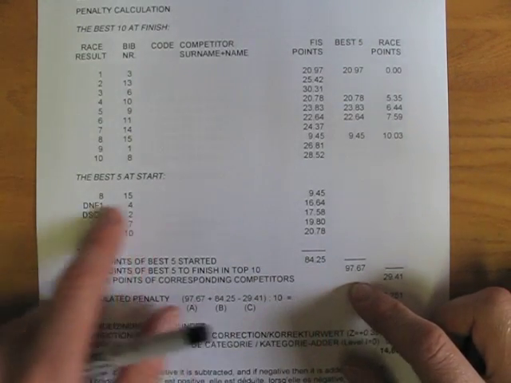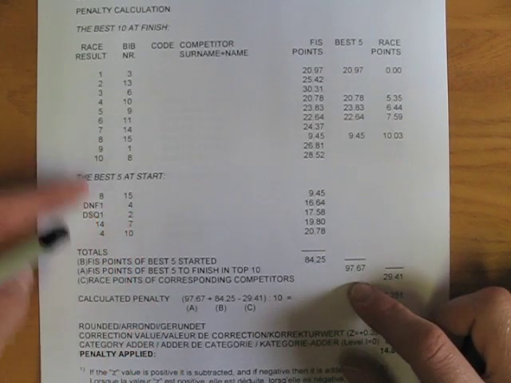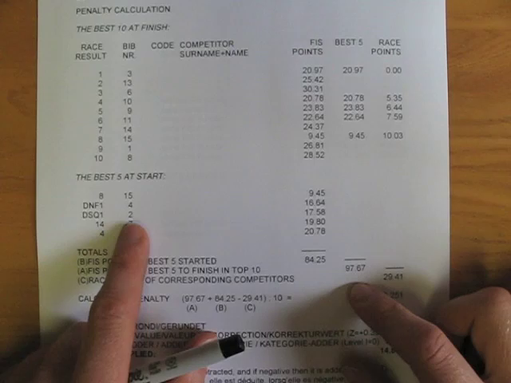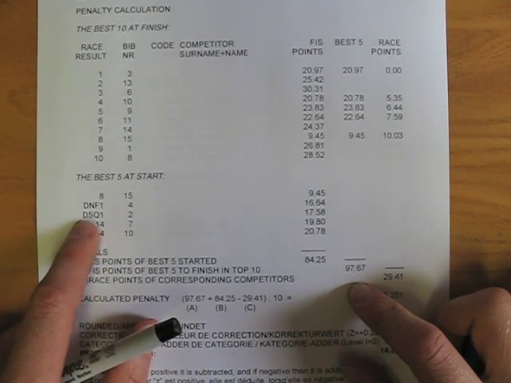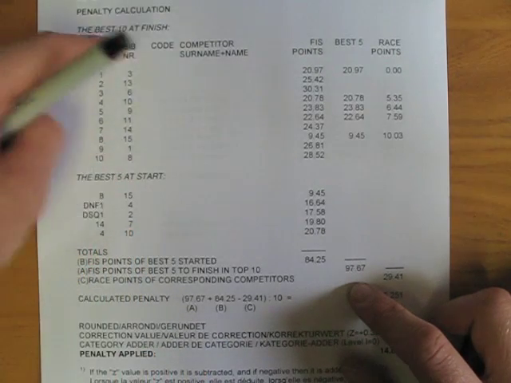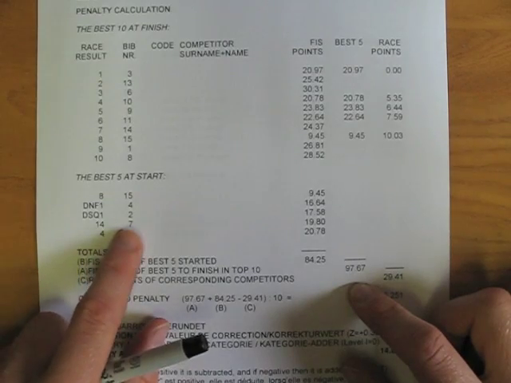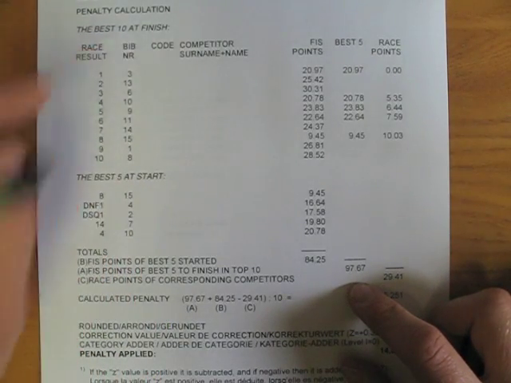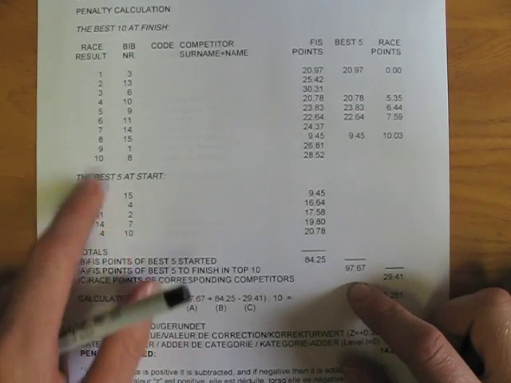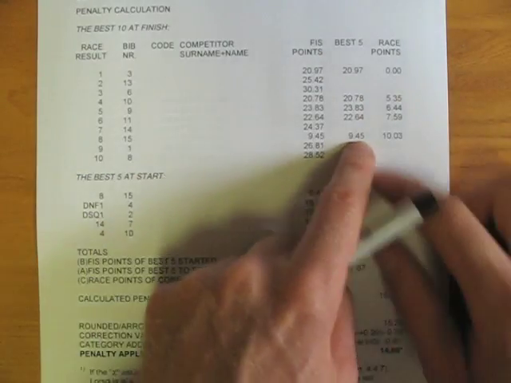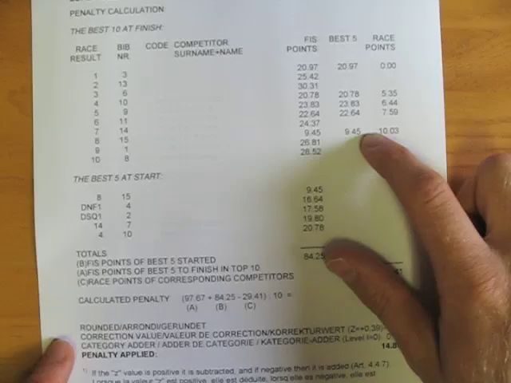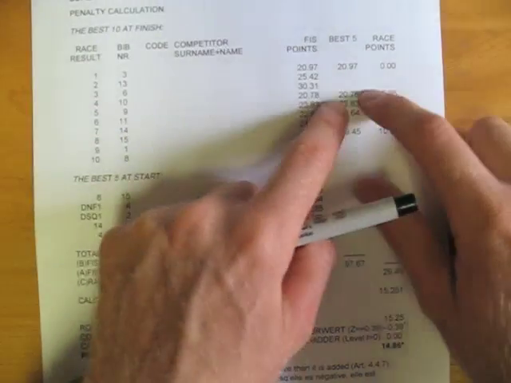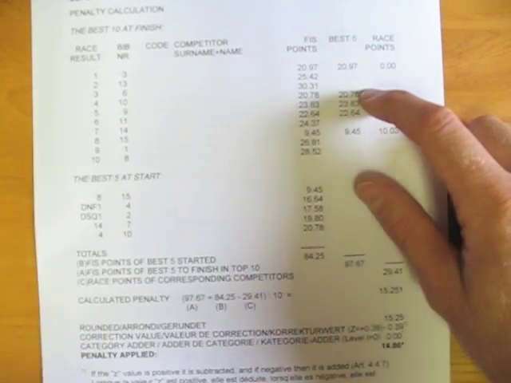Then we see that bib 4 did not finish, so they don't appear in the top 10. Bib 2 was disqualified, so they don't appear up here. Bib 7 finished 14th, so they don't appear up here. Bib 15 finished 8th, and so that's where that person is right there. And bib 10 finished 4th, and so that's where they are right there.